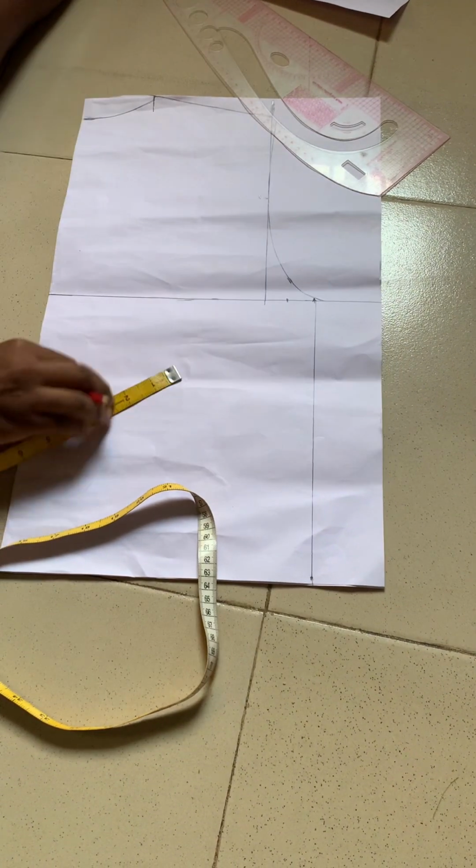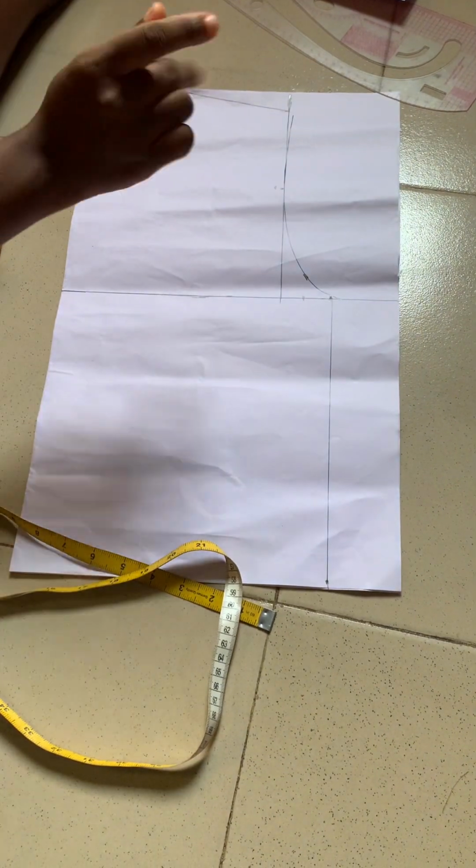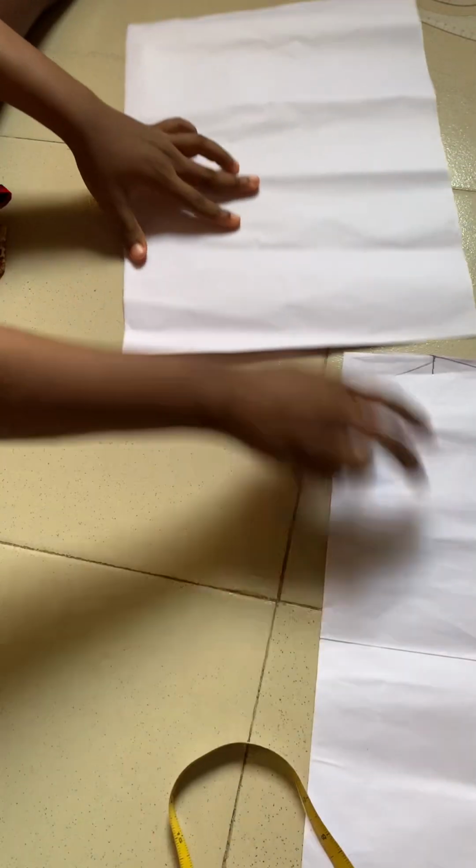So this is our armhole. Now we are actually done with this shirt. This is the back pattern. We are done with it. So let's do our front pattern. This is your front pattern.